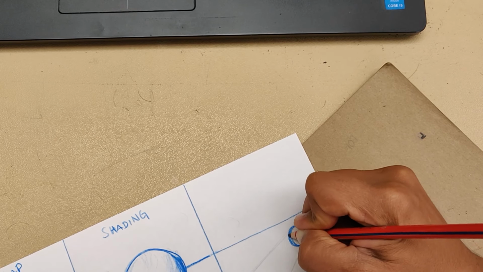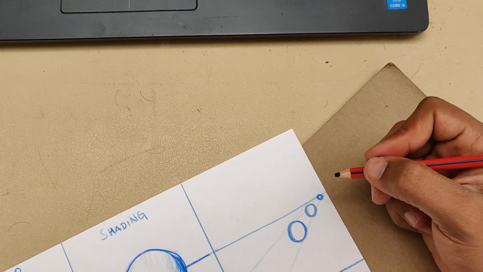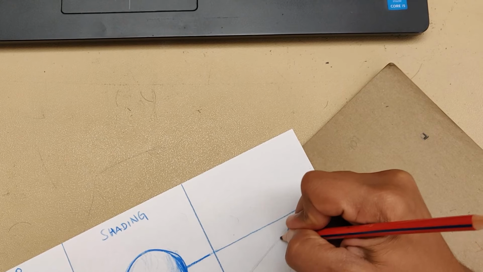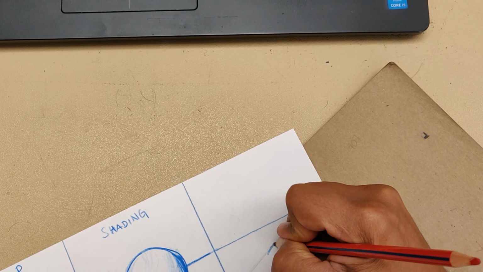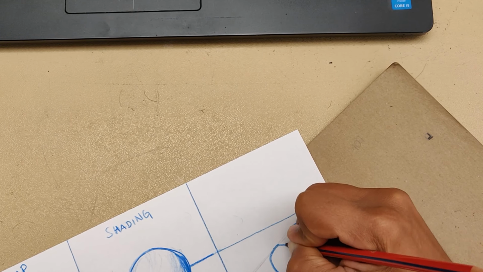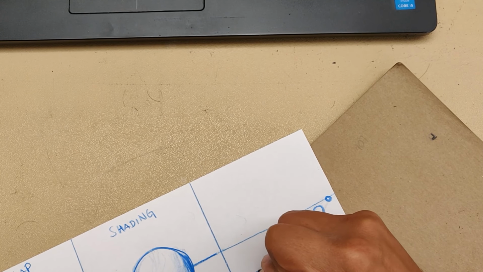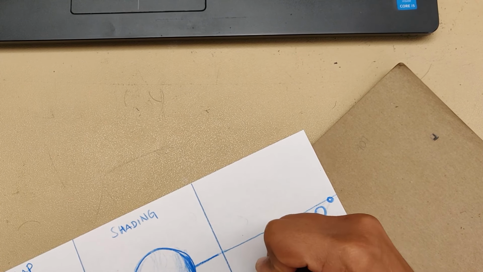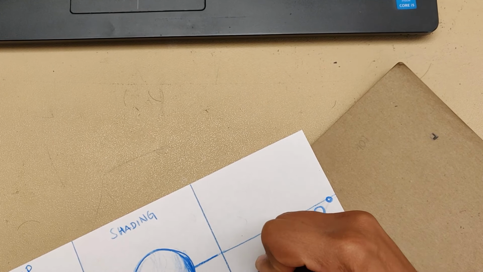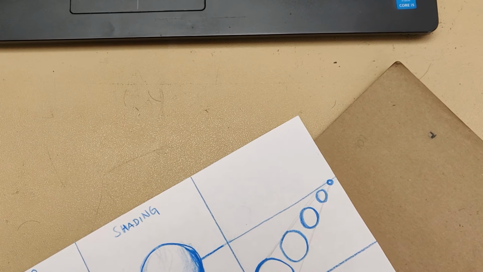This is called perspective. Perspective is an illusion where you think that the objects that are farther from you appear smaller than the ones that are closer to you. So the closer you are to an object, the bigger it looks, although in reality the size is the same. So like this one.